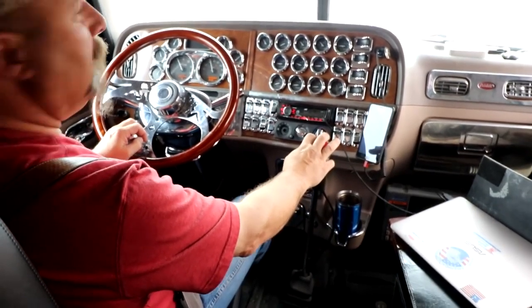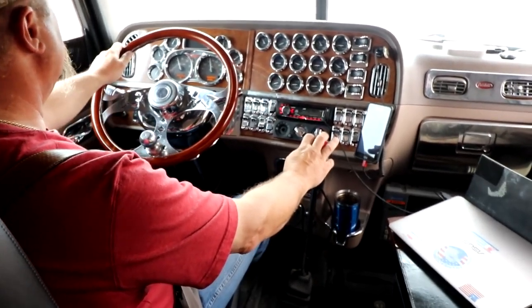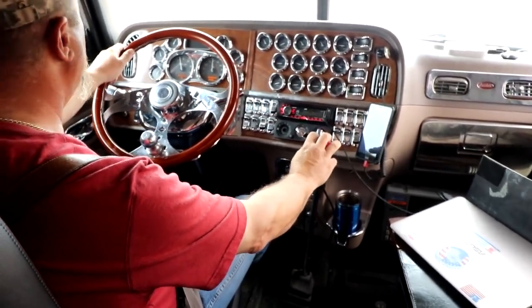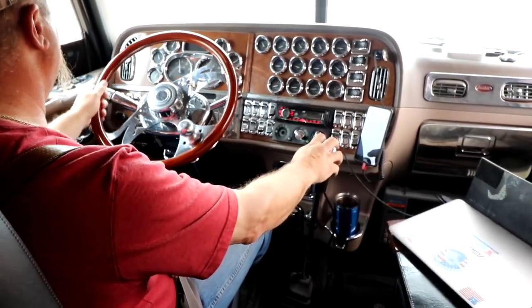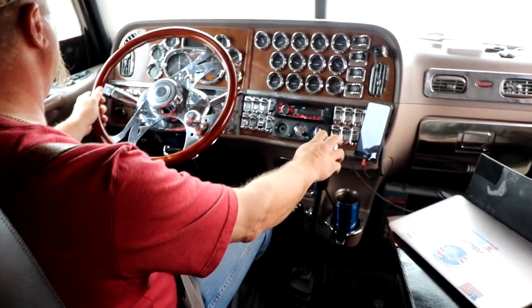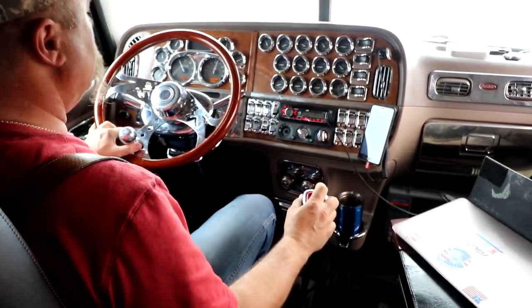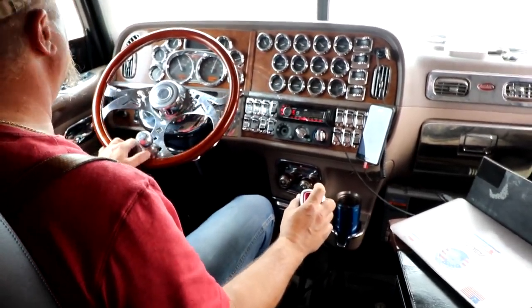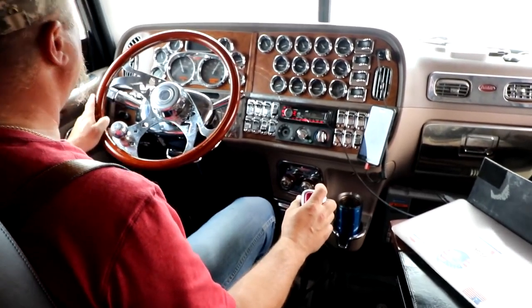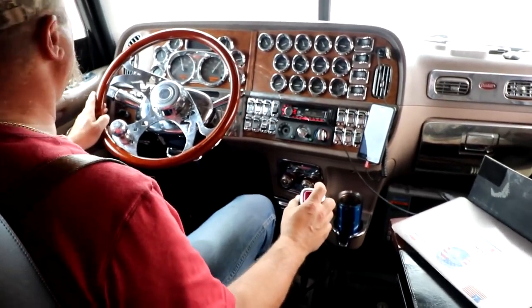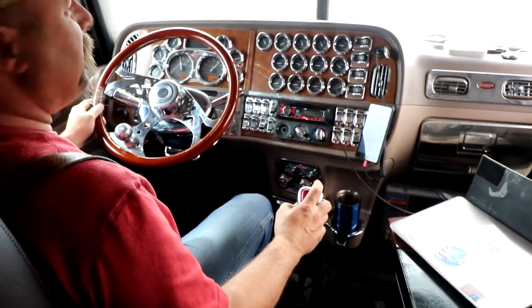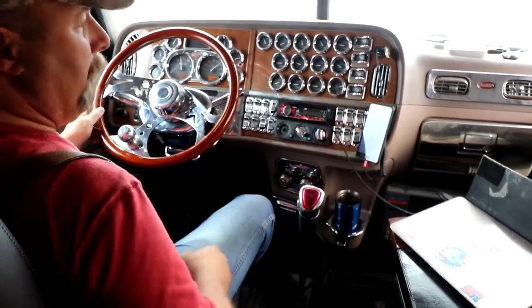We're going 30 mile an hour. Back to 17th. We're at 55. Now we're in 16th gear.